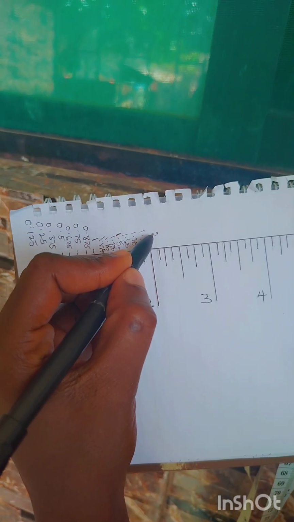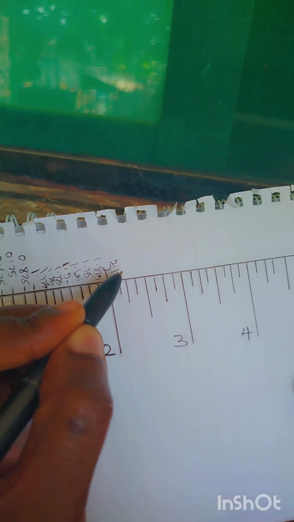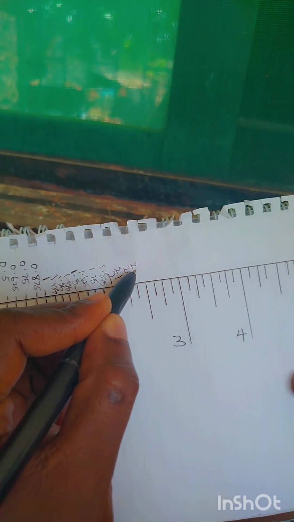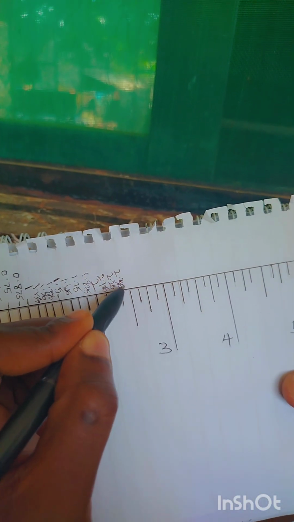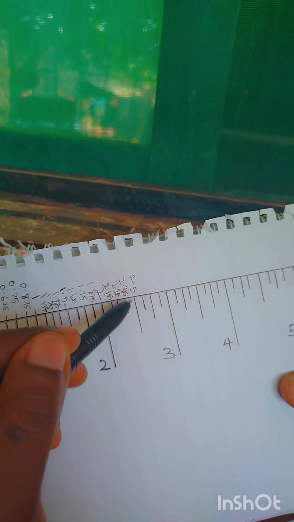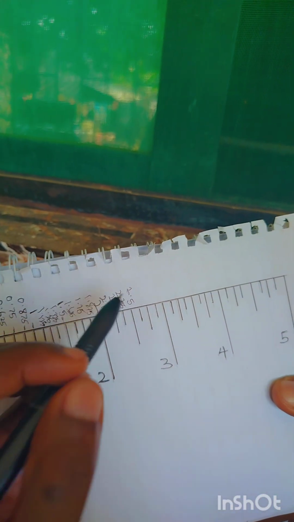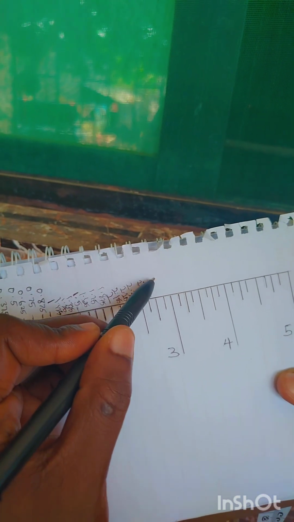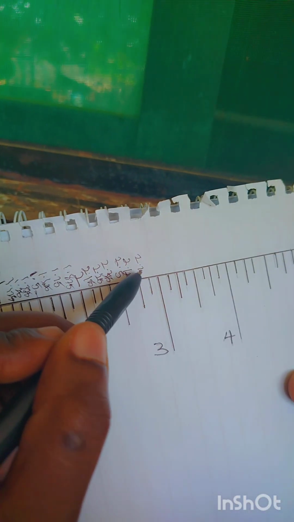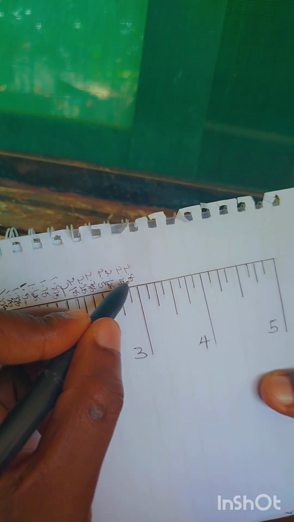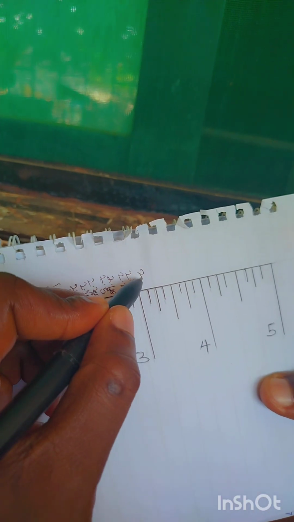So now it will be 2.125, 2.25, 2.375, 2.5. Like I said earlier, 2.5 is also known as two and a half, but the advanced word to use is 2.5. So we have 2.625, 2.75, 2.875. So here now we have 3 inches.